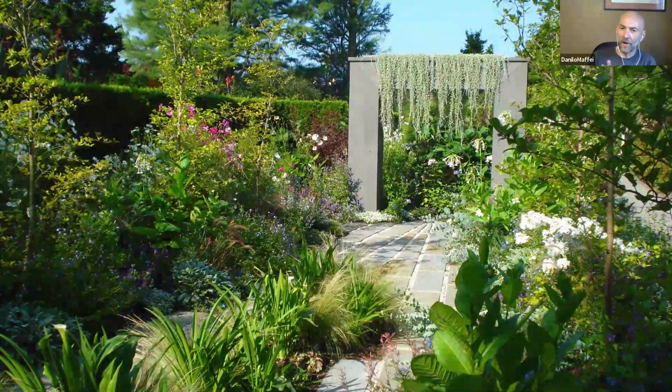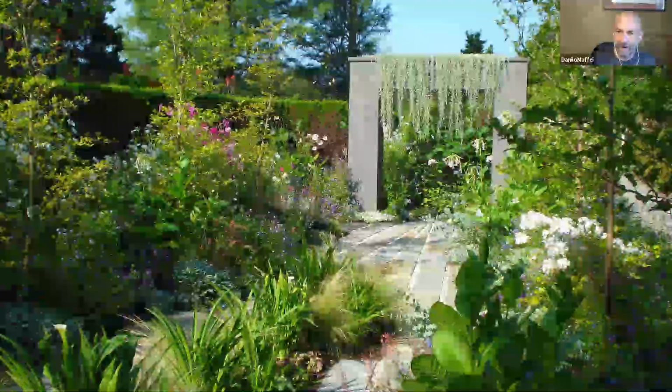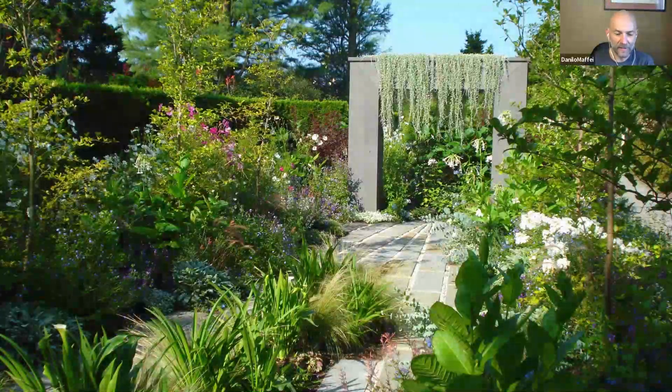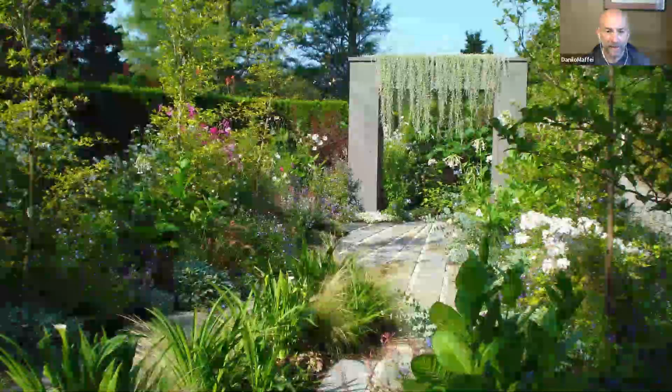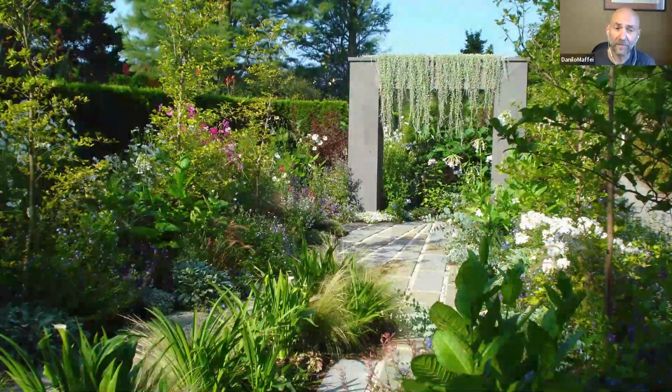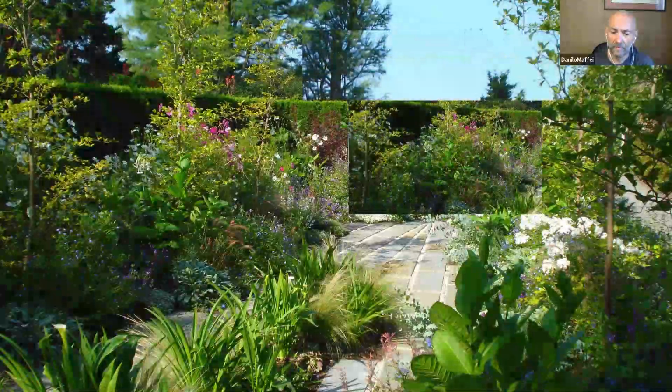And just to prove my point as to how important that structure is as a focal point, imagine if that structure was not there. What might this look like? And how long might you continue looking at this garden? As lovely as it is, and for all the different plants that are in here, if the focal point wasn't there, how interesting is it?